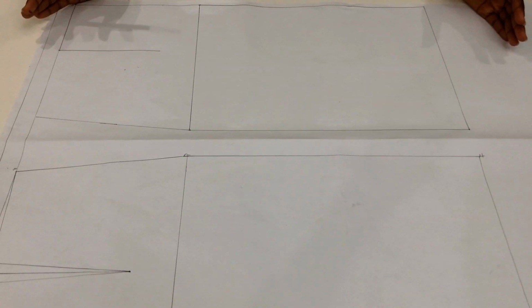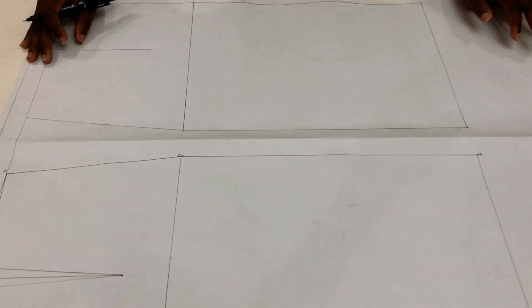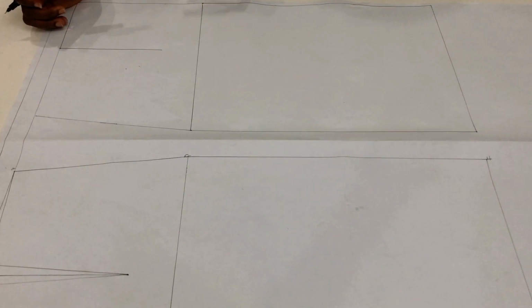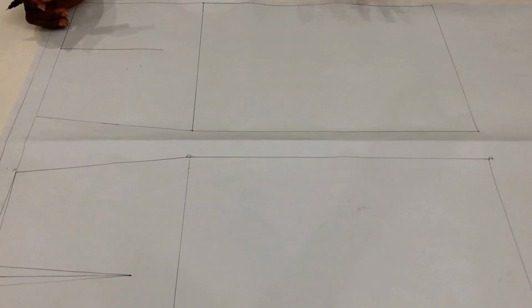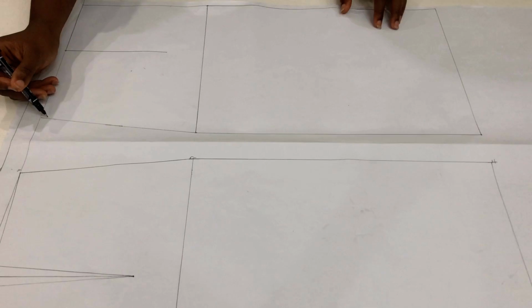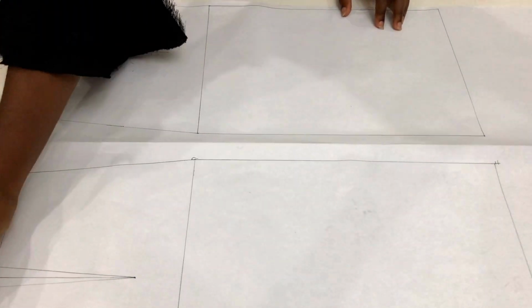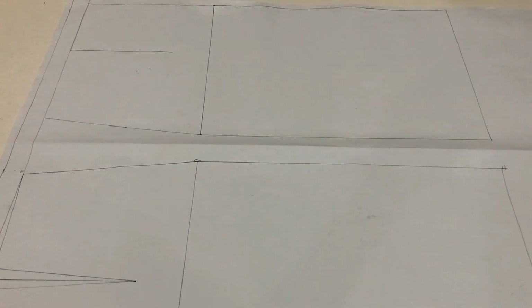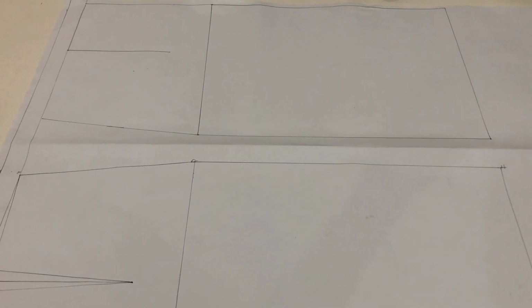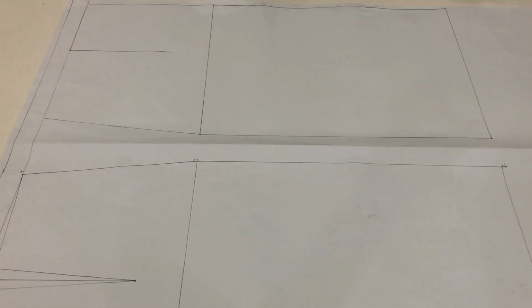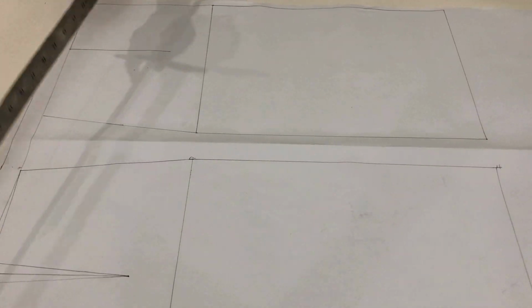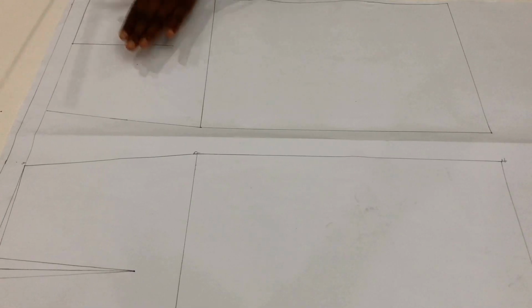Now I have traced out the front pattern on the same paper, the way I showed you how to do it, and I've traced out the darts too. Okay, so the only difference here now is that we do not have that other 0.5 inch line that I created, the slant line. So what we're going to do now is we're going to distribute the 1 inch extra that we had for our front dart. We're going to distribute it here equally.